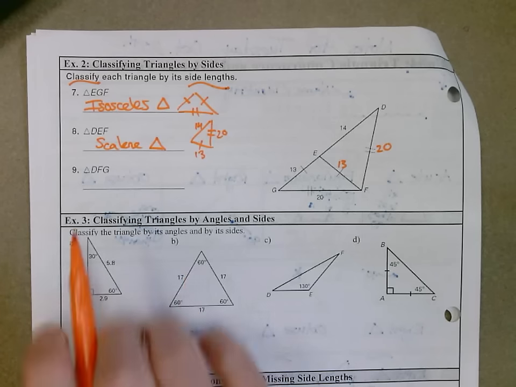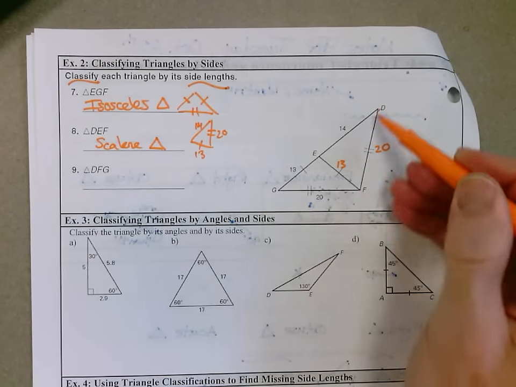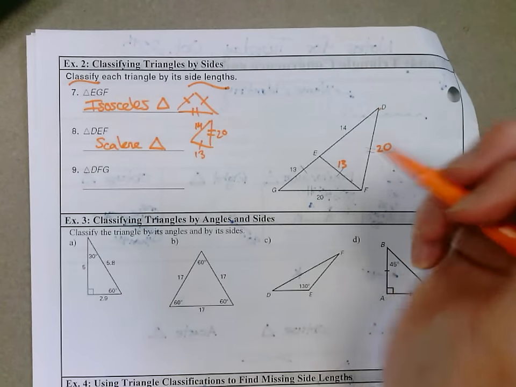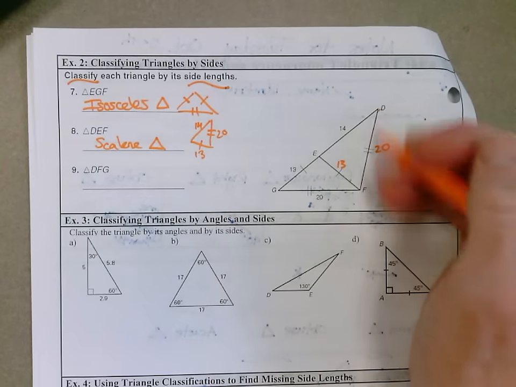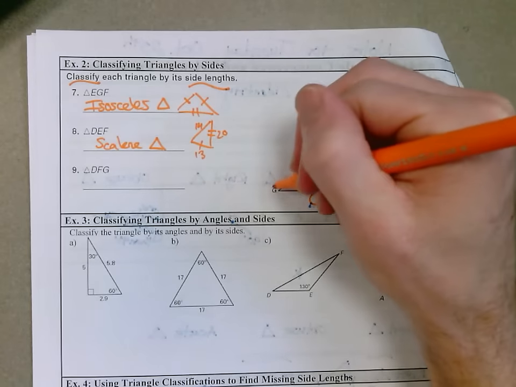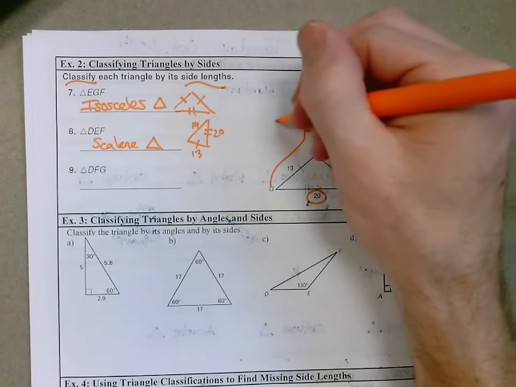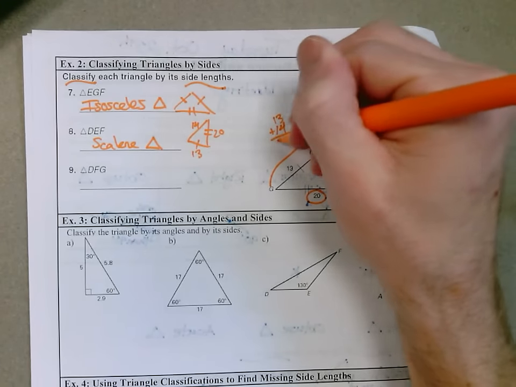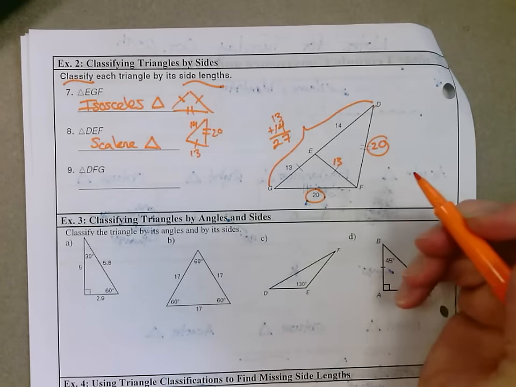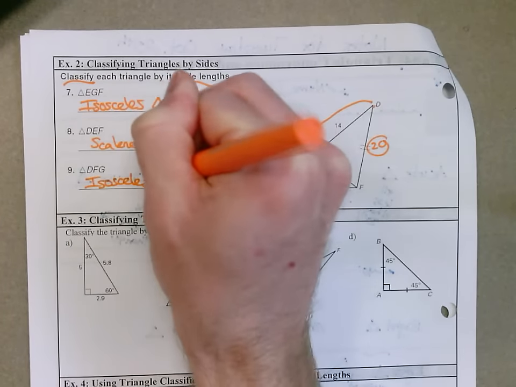Last one for example 2. Triangle DFG. D to F to G. So this would be the large outer triangle. If I draw that one separately, let's just do it right over here in the picture. There's a length of 20 for this side, another length of 20 for this side, and then if I want to determine exactly how large that side is, I can simply add up 13 plus 14, which comes out to 27, which is different than the other two sides, which means that I'm dealing with two sides that are equal, which means that once again we have an isosceles triangle.